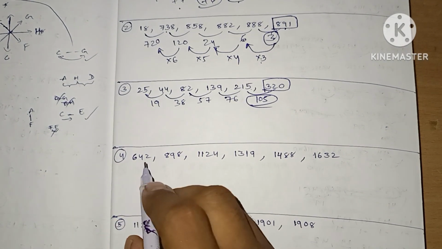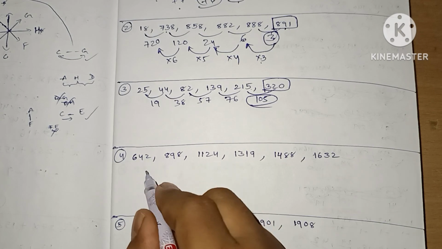Let's see the fourth one. The numbers vary slightly, so we'll go with the differences.